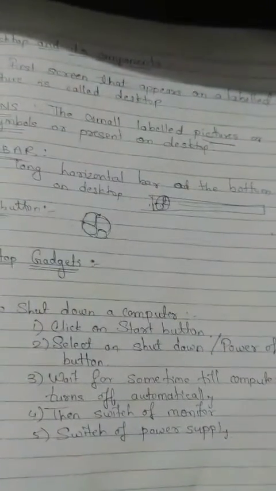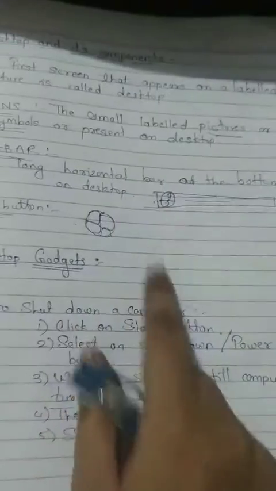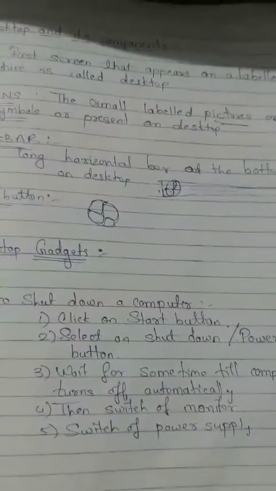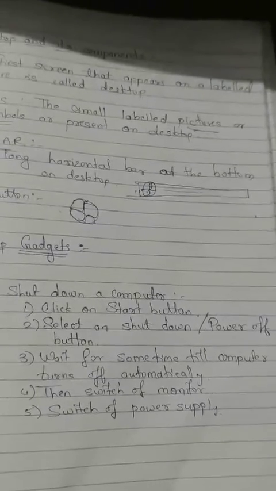First you click on the start button. Then when you click, shutdown will come, and you select the shutdown option. Wait for some time till the computer turns off automatically. You wait for some time.